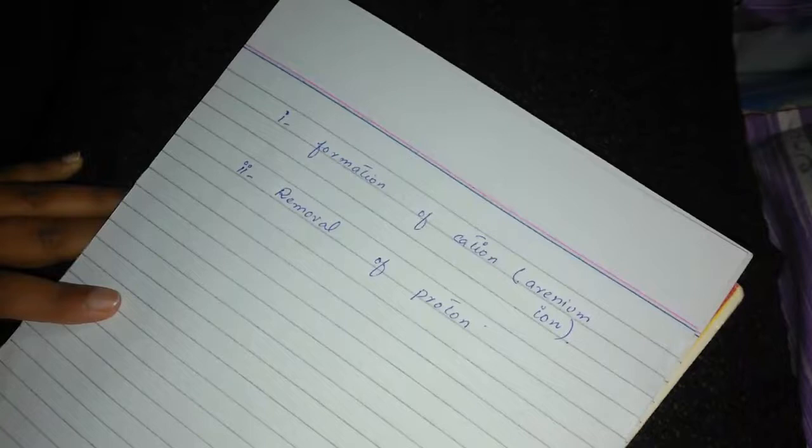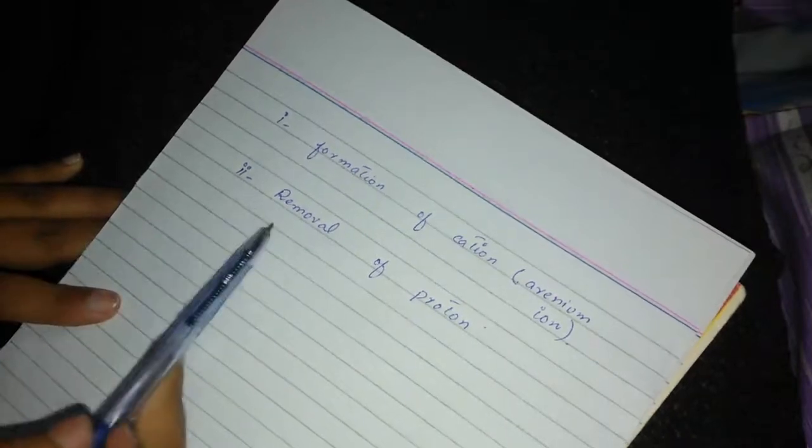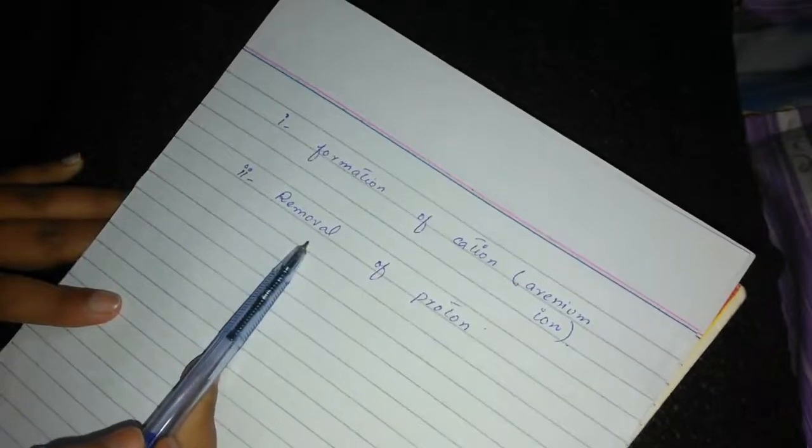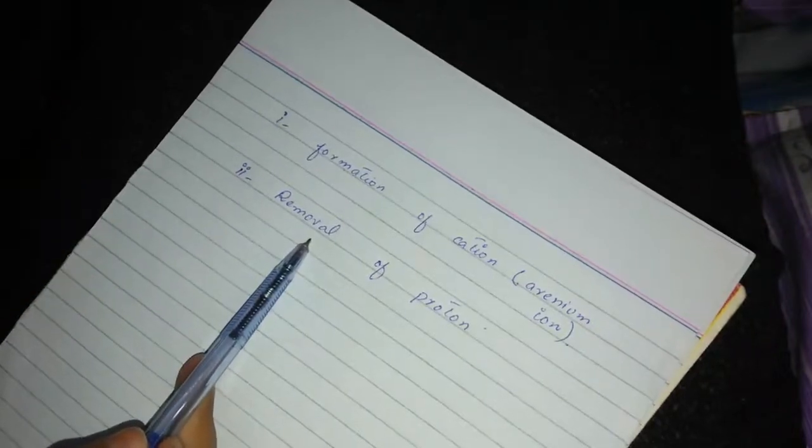As the aromatic system is very stable, it tends to form the aromatic system again. So the proton will be removed, and it will then regain the aromaticity of the system.